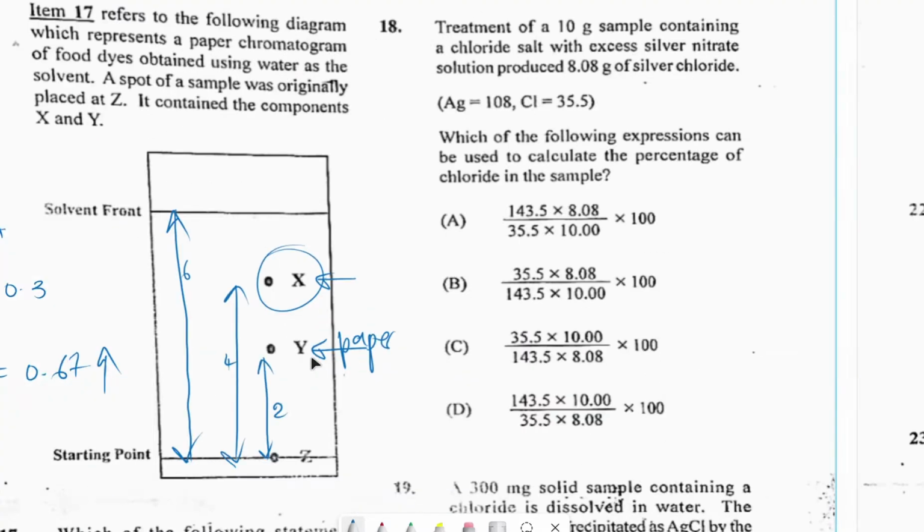Number 18. Treatment of a 10-gram sample containing a chloride salt with excess silver nitrate solution produced 8.08 grams of silver chloride. Which of the following expressions can be used to calculate the percentage of chloride in the sample?